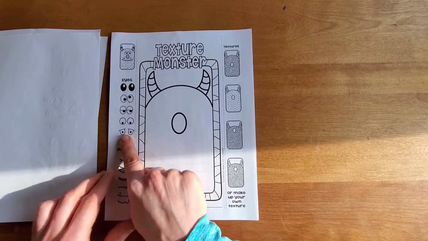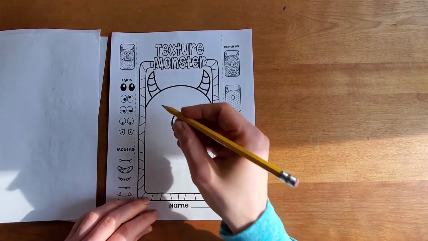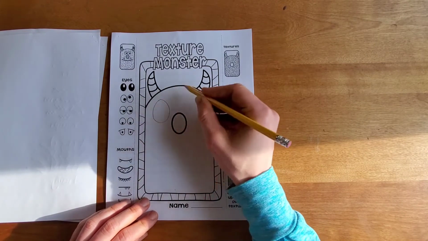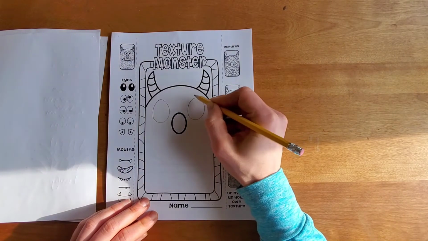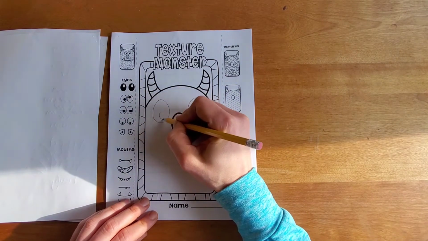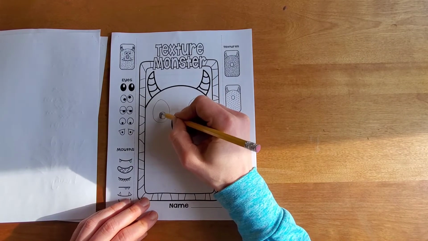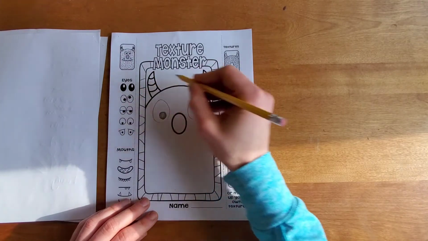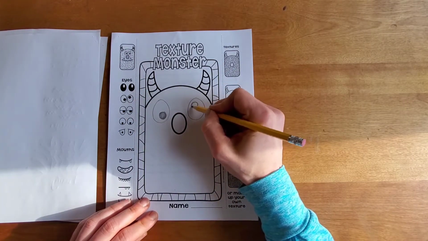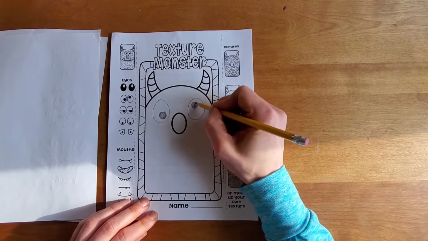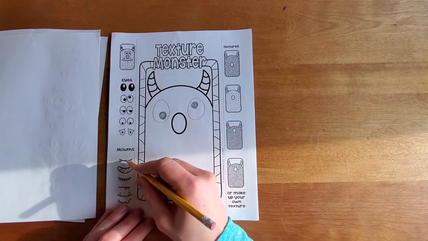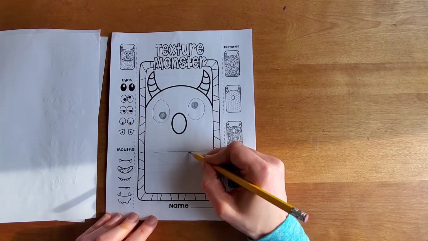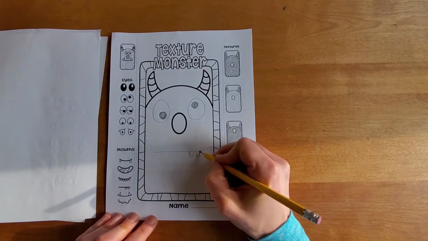So you could start with your eyes. You could pick any eyes you want. I like these wonky eyes. So I'm going to draw my big ovals. And then I'm going to see, oh, look at that. That pupil is down below. And I can color that in. And what I like about these eyes is that other pupil is all the way up here. It's like silly eyes. And I can color that in. Then I can pick a mouth. I like this one. My little straight mouth, straight line with little teeth right there.